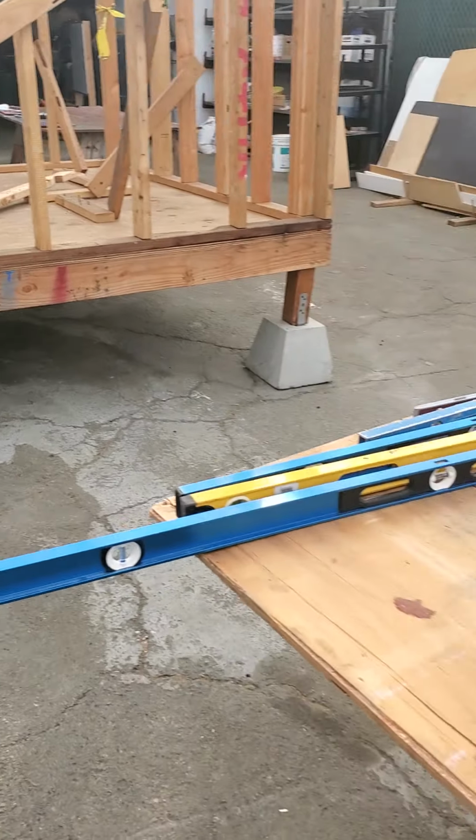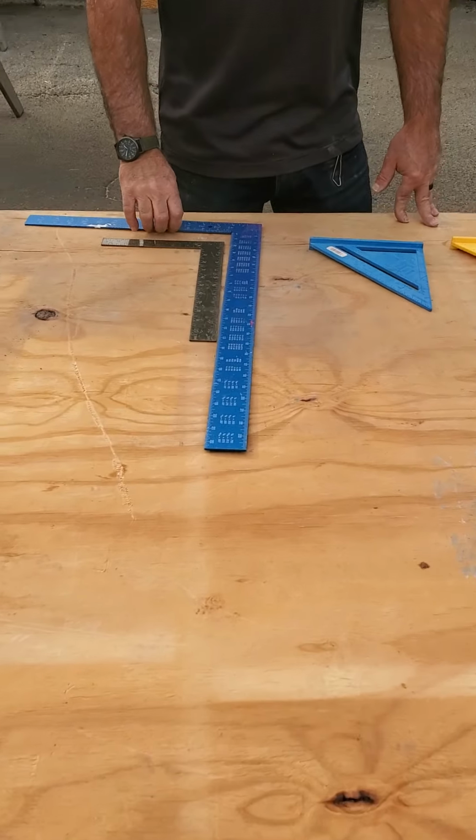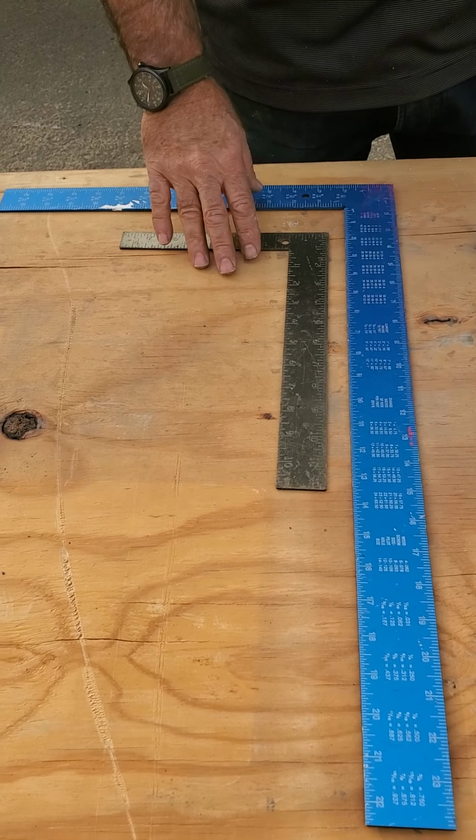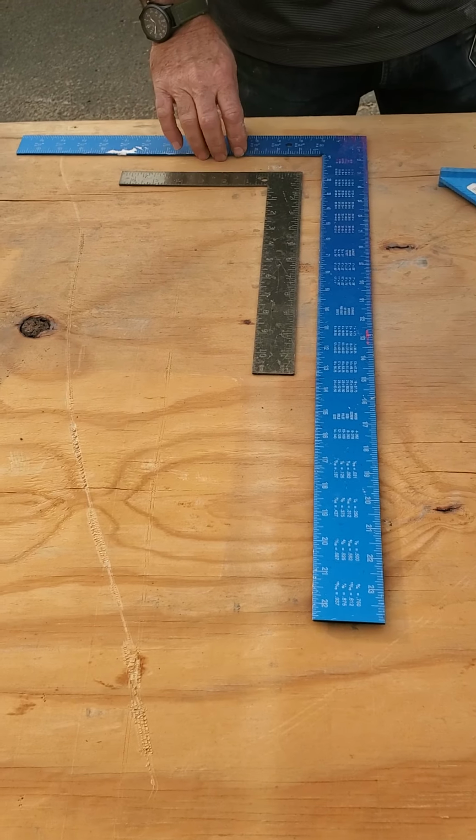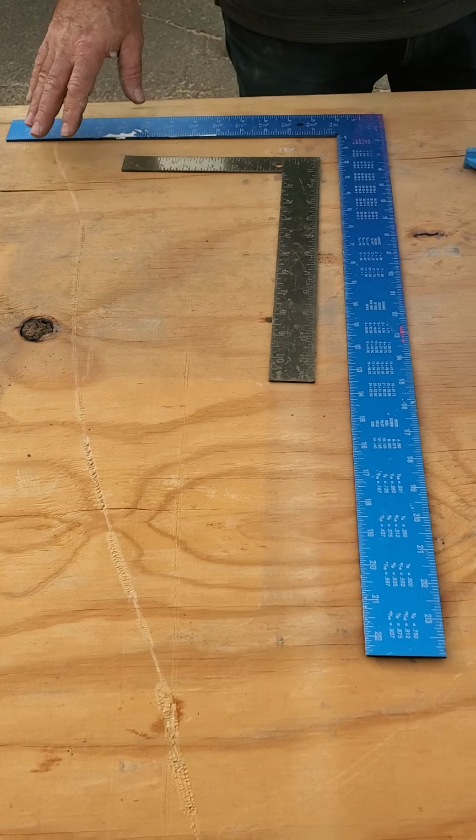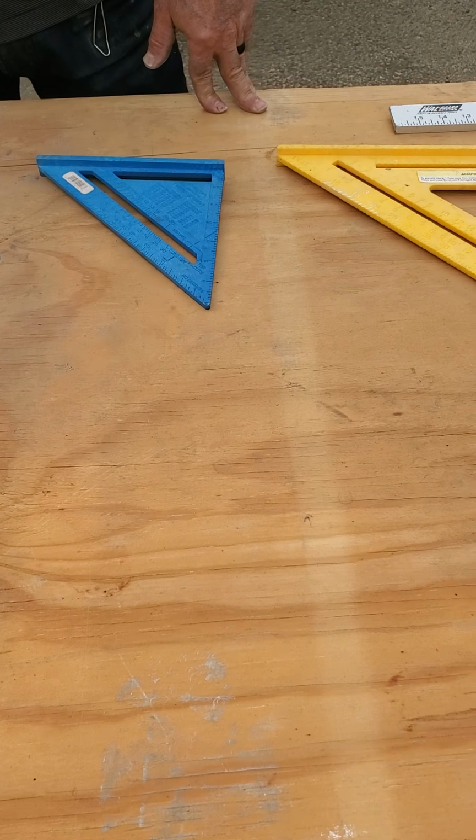Now, I have different squares in front of me. Really, three different types of squares, different sizes. They all have something in common. They all have one 90-degree angle on them.